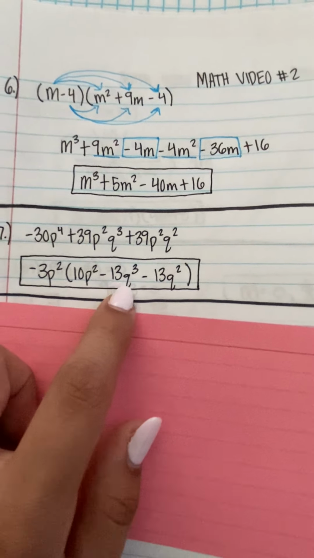For number 9, it says factor. So it's negative u^2 minus 35uv plus 34v^2. So I just wrote it as (u minus 34v)(u minus 1v). And I went ahead and used the x method because I want to see what adds to negative 35 but multiplies to 34.